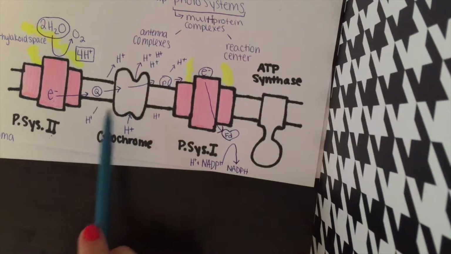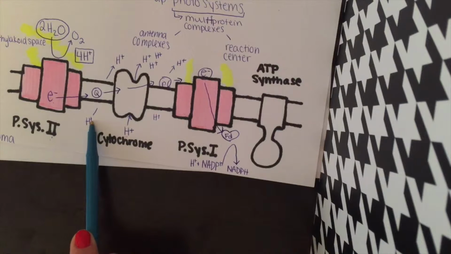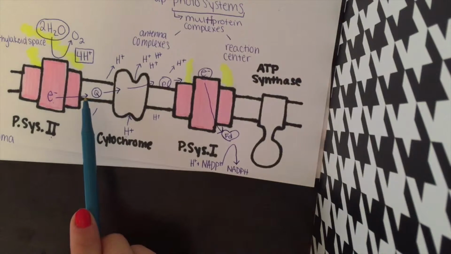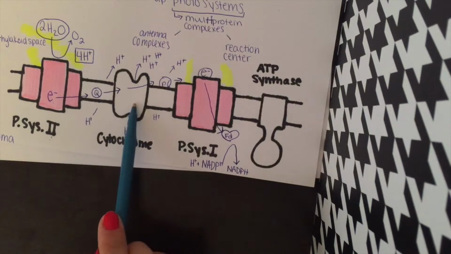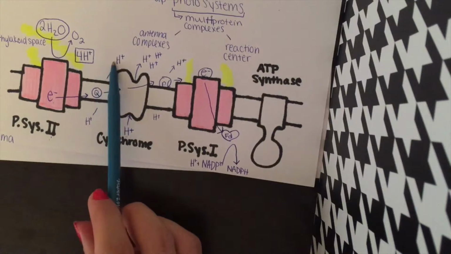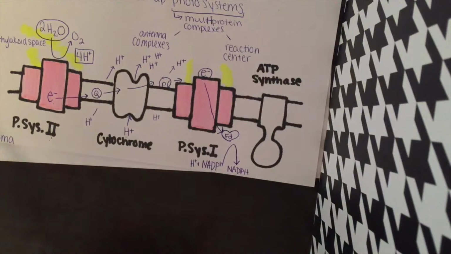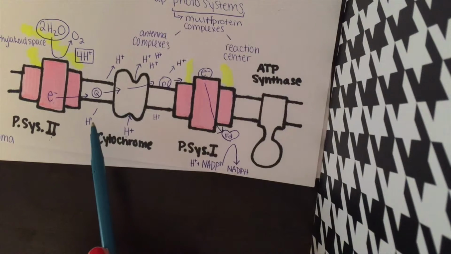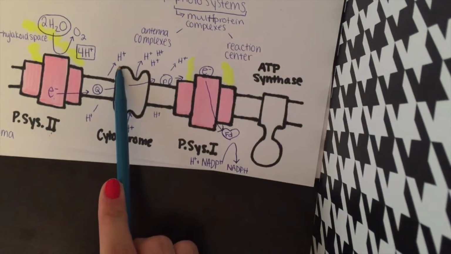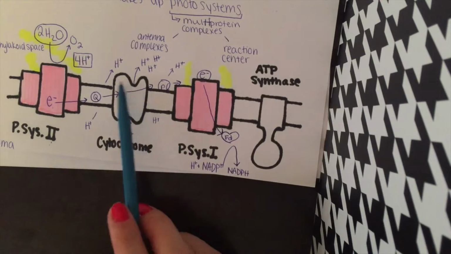As it does this, it takes in hydrogen because the electron is negative, hydrogen is positive. So the plastoquinone takes in a hydrogen to even it out, and when it drops this electron off into the cytochrome, it also drops this hydrogen off into the thylakoid space. Now, you don't really need to understand that as long as you know that this electron gets taken from photosystem 2 to cytochrome, and a hydrogen goes from the stroma to the thylakoid space. Now, once we're done with that, the electron is in the cytochrome.